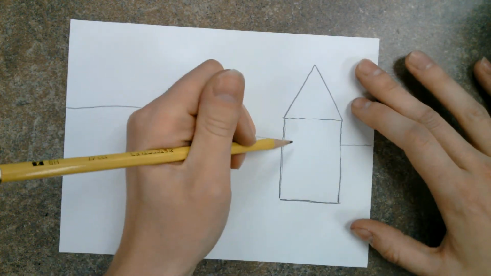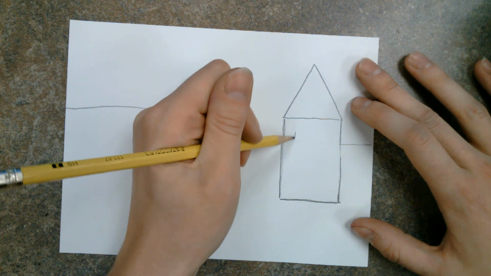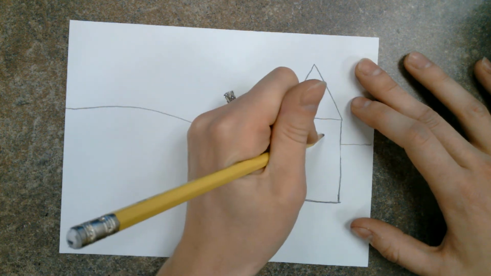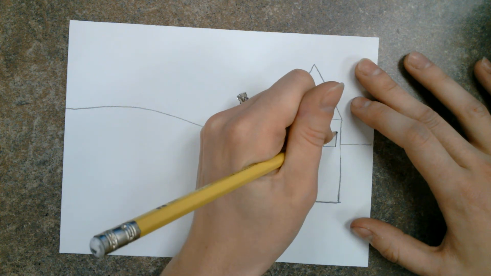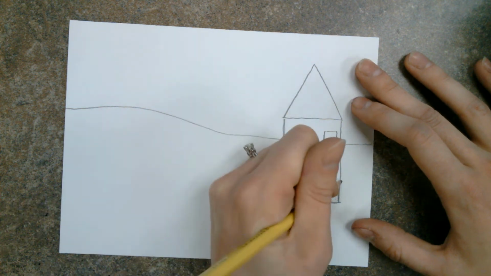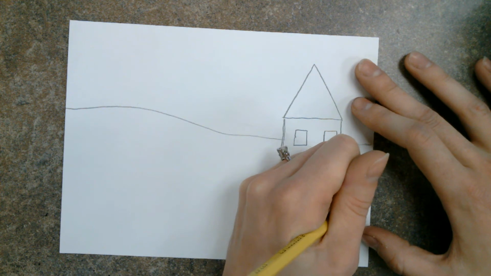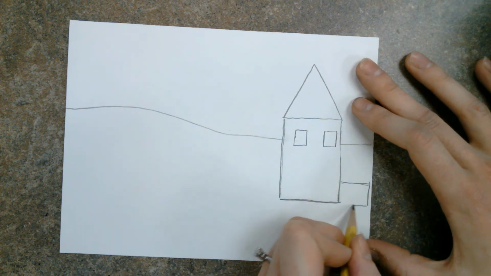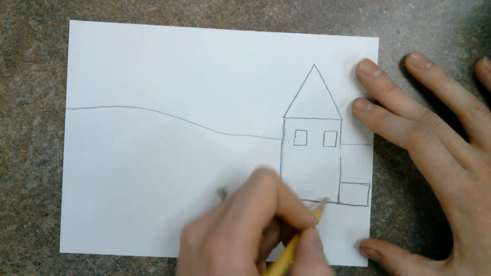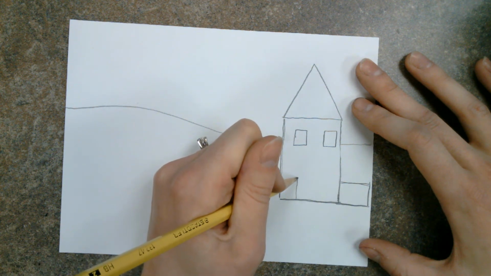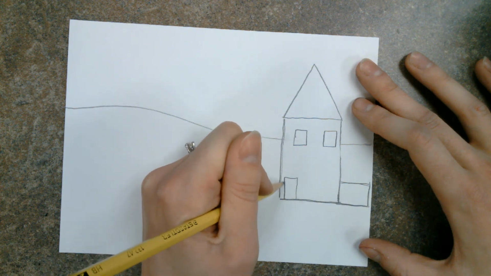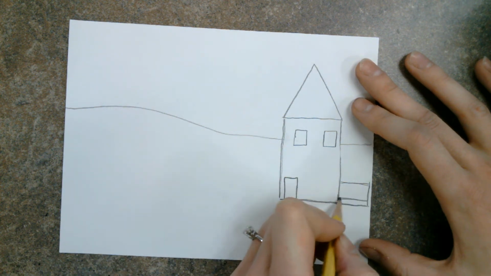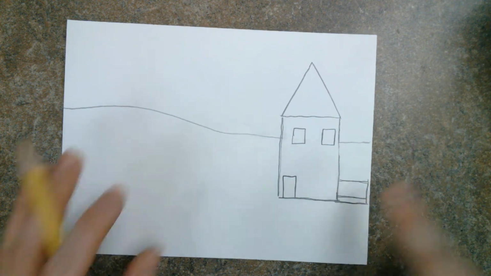Alright, then I can add details to my house. Maybe I add some windows, maybe I add a door, maybe I add a porch off the back here. Whatever it is that I would like to add. I'm going to add in my door here. Add in a porch. Alright, so I have lots of shapes.